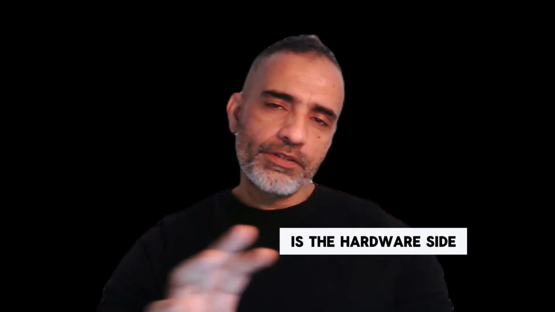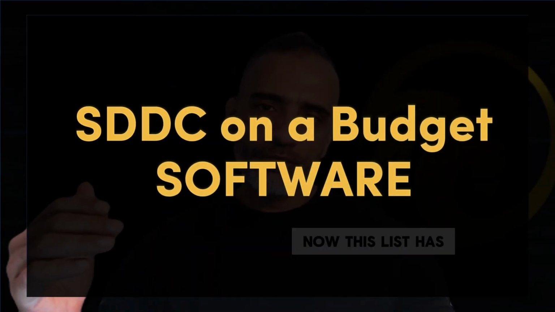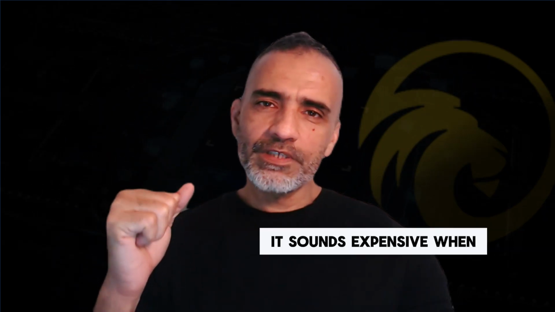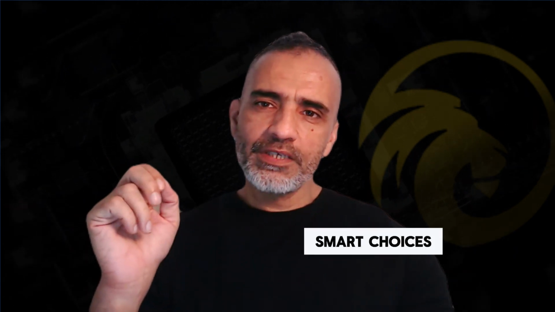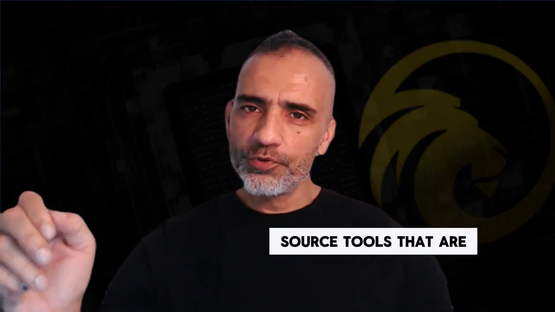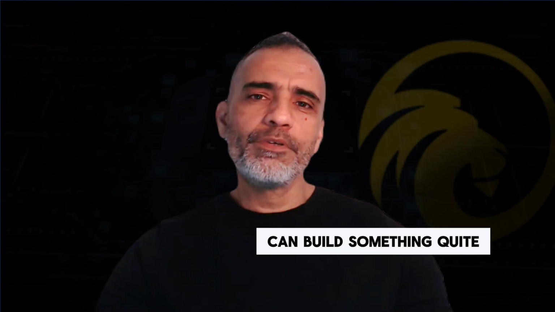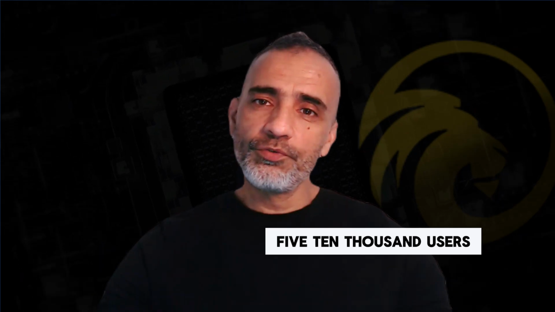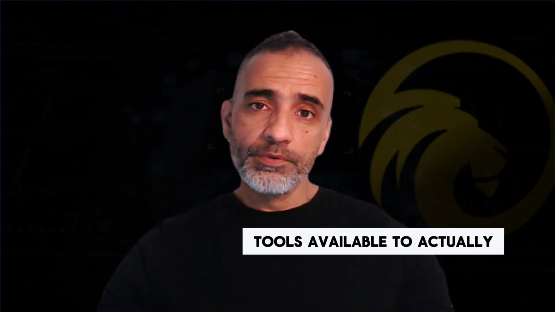So this is the hardware side. Now, let's look at some of the software that you can use. This list has both open source and closed source. Building an SDDC for AI on a budget sounds expensive when it comes to the software part, but it actually is not. If you make smart choices, especially with the open source tools available now, and if you know a little bit of coding, or take help from a friend, you can build something quite decent which can scale and support 3, 5, 10,000 users simultaneously, depending on how you design it.